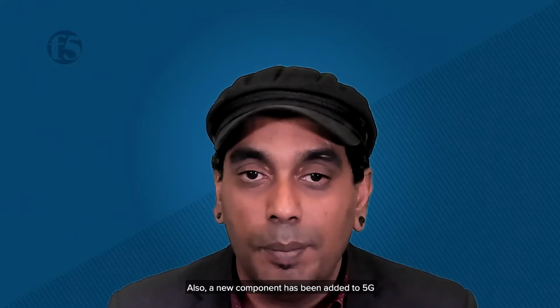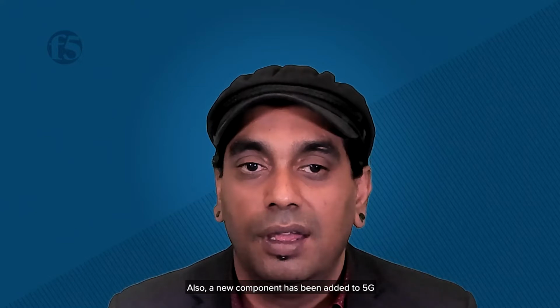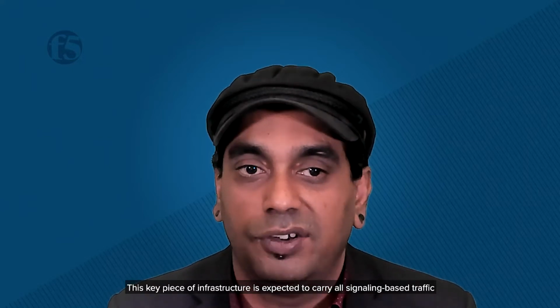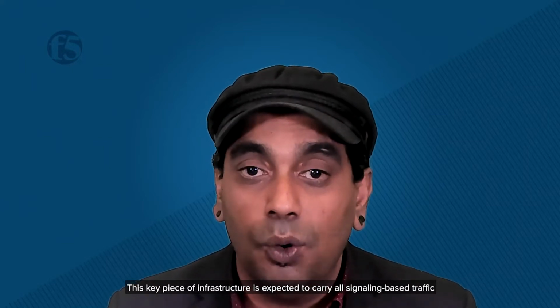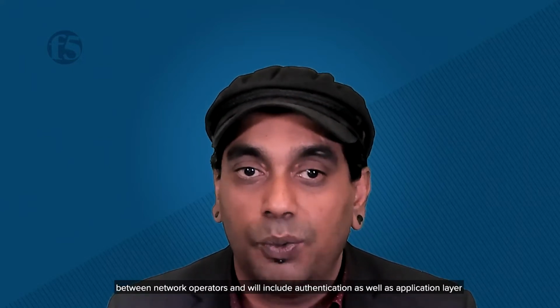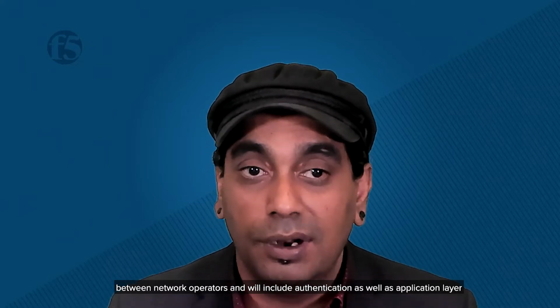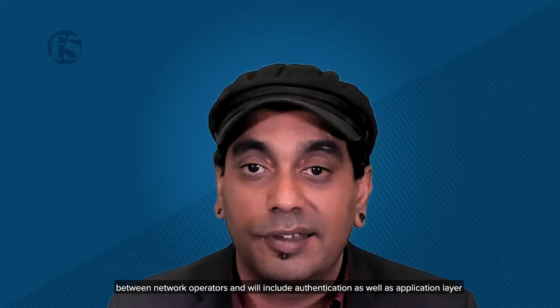Also, a new component has been added to 5G for interconnect security, called a Security Edge Protection Proxy, or an SEPP. This key piece of infrastructure is expected to carry all signaling-based traffic between network operators and will include authentication as well as application layer security to protect sensitive user data attributes.